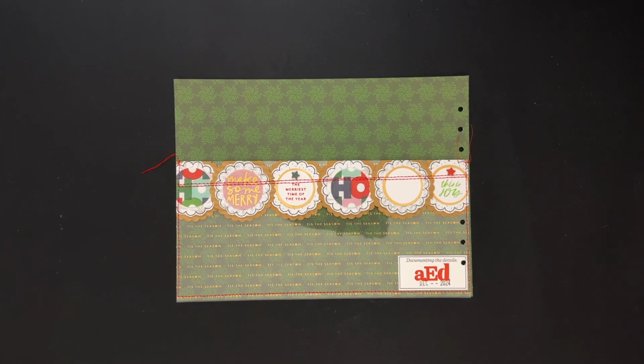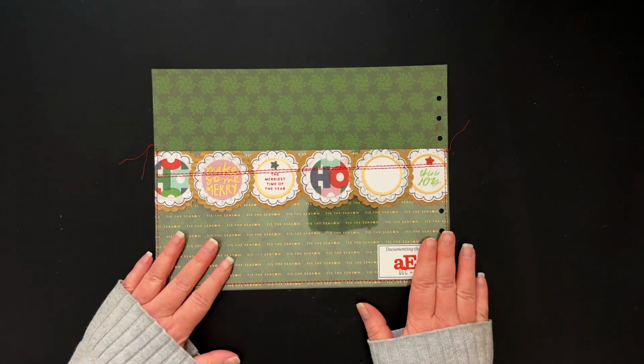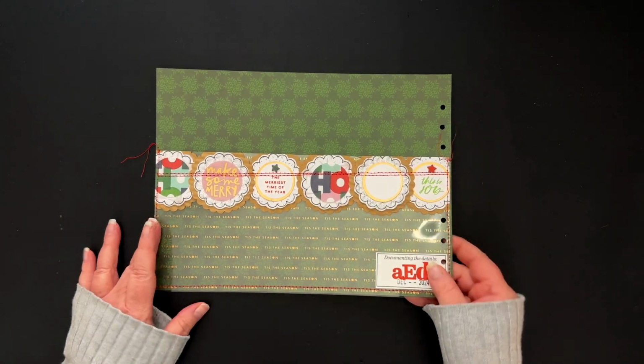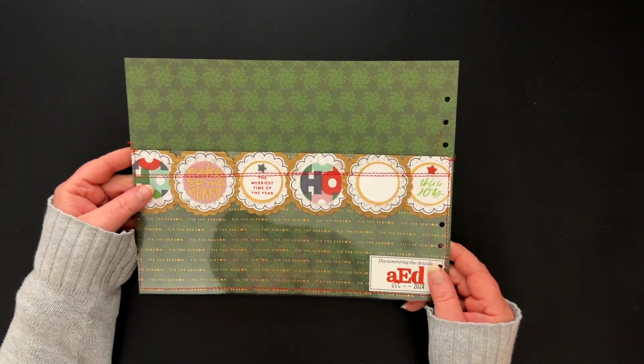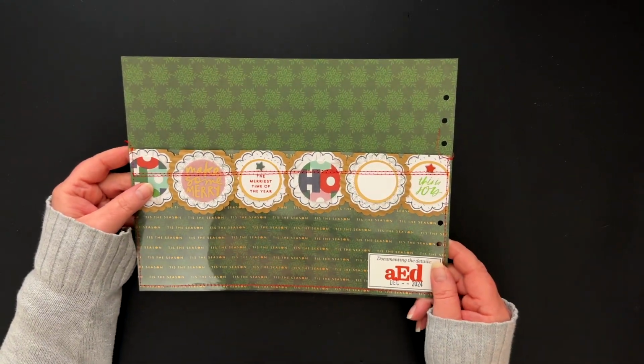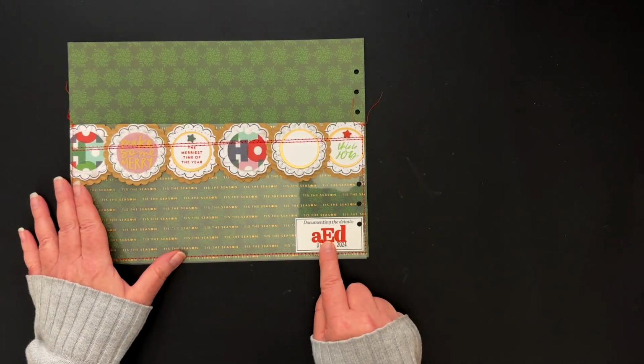Alrighty guys, so I am here back at my desk, and this is the foundation page that I made for the Ali Edwards Design Inc. blog back in November. Actually, I think it might have been September. It was pretty early, but you can go ahead and check that out. You can just look up Deneen on the blog, and it'll probably pop up for you. When I did it, I put some tags and stuff inside just to show everybody what it would look like.